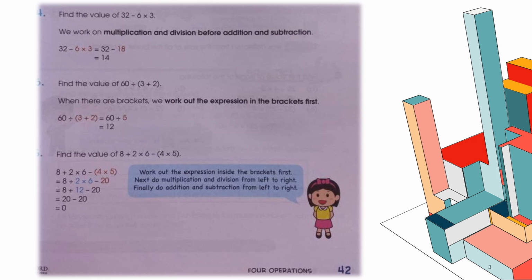Now in question 5, we have to find the value of 60 divided by (3 plus 2). This is rule number 4, which says that whenever there is a bracket, we have to solve the expression in the bracket first. So we have 3 plus 2 in the bracket, which is 5. The resulting expression is 60 divided by 5. After dividing 60 by 5, we have 12 as the answer.